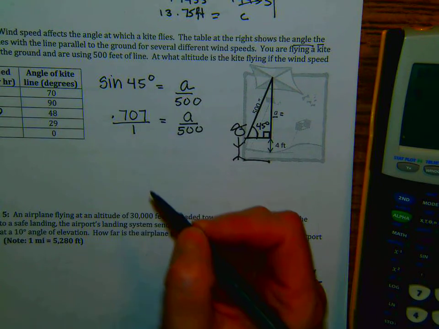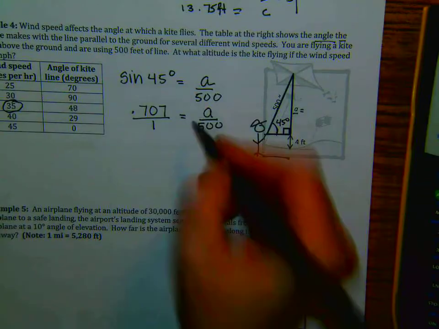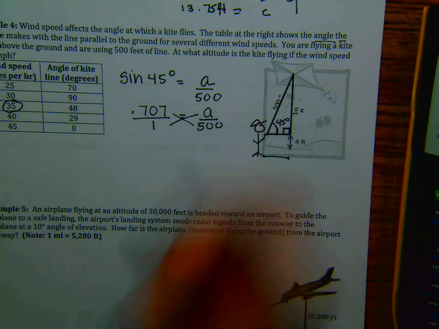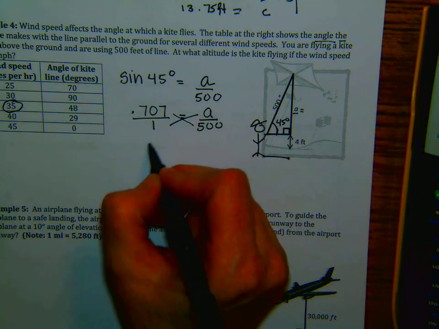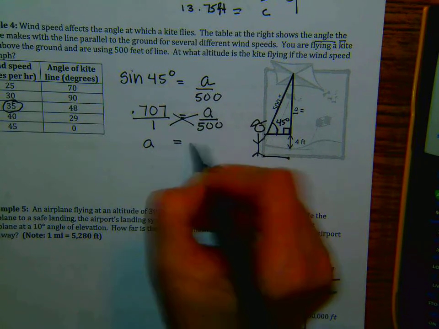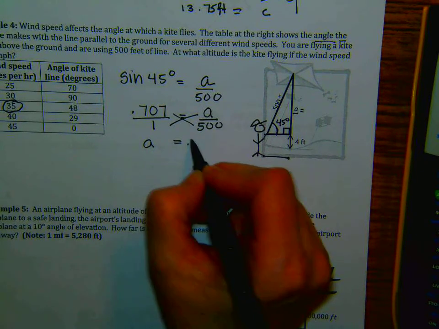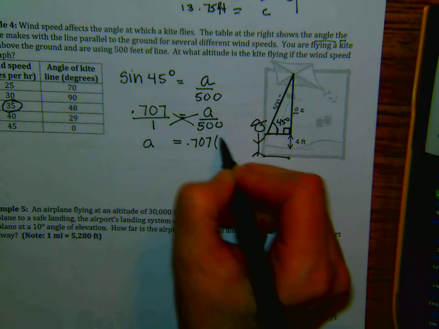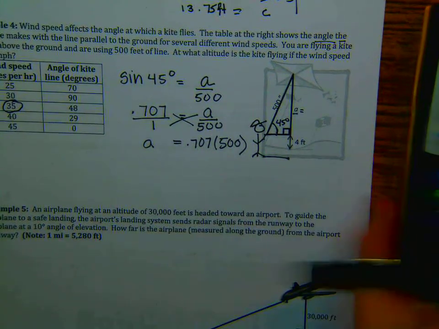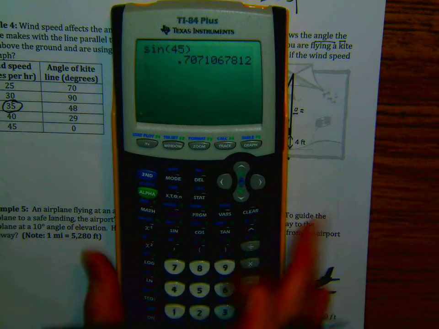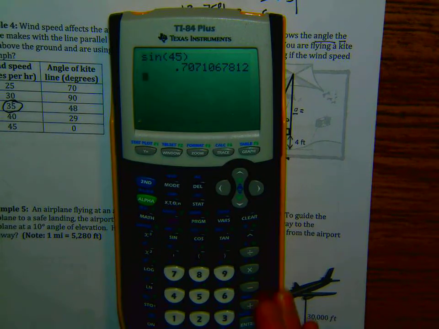And I'm going to solve it by cross multiplying and dividing. So A times 1 is A, is equal to, cross multiply, 0.707 times 500. So I'm just going to do that on my calculator. 0.707 times 500 is 353.5.